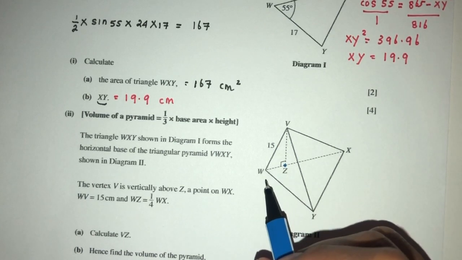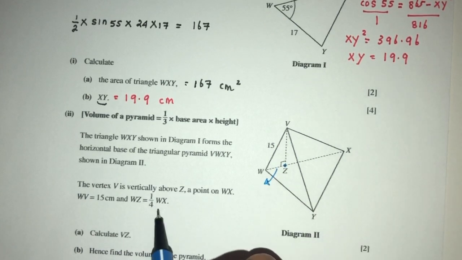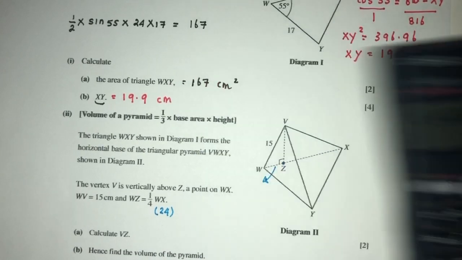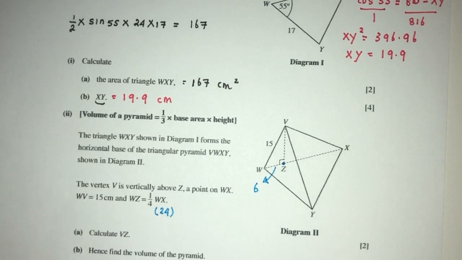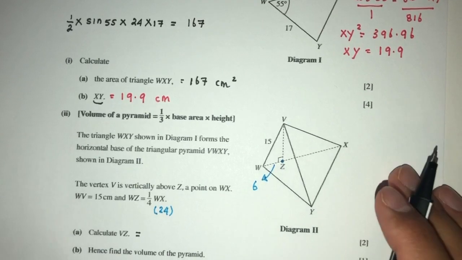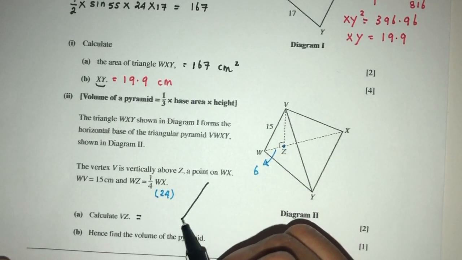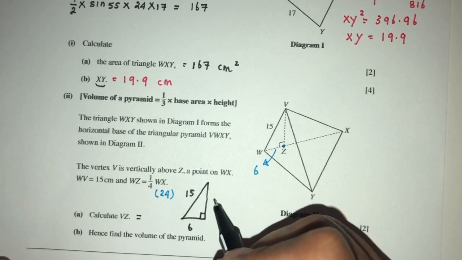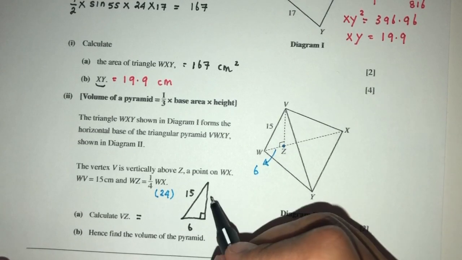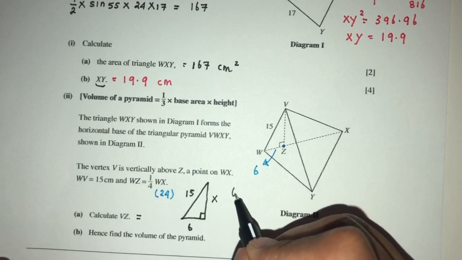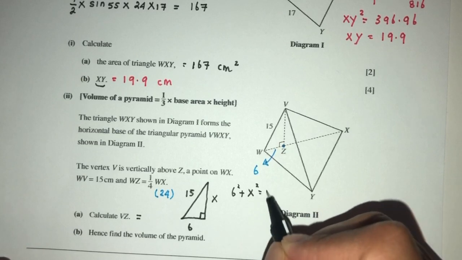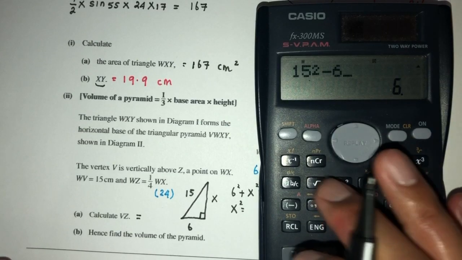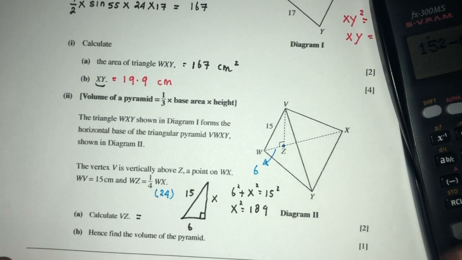So WZ will be this one. 1/4 WX is given to you by 24. So which means what? 1/4 of 24 will be 6. WZ is 6. Now we have to find VZ. So pretty easy. So if you take out the triangle, this is 90, this is 15, this is 6. So we can find this pretty easily by using the Pythagoras theorem. Let's call this x. You will have 6 square plus x square have to be 15 square. So x square have to be what? Have to be 15 square minus 6 square. That will be 189. So x will be root of that.